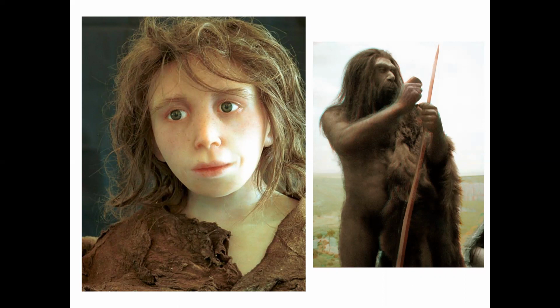Another interesting thing is the Neanderthal DNA is only in the nuclear DNA of modern humans. It's not in the mitochondrial DNA. Mitochondria are the organelles in our cells that help take sugars and turn them into ATP, which is the stuff that the cell uses for energy.